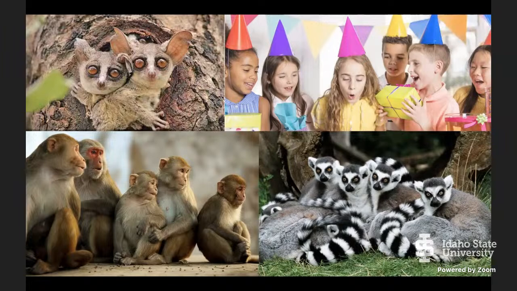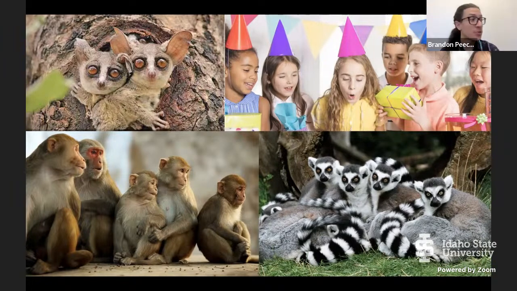I would guess it has something to do with child rearing. It seems like a lot of primates do that as either a community or just very intensively. Yeah, so a huge parental investment in offspring. Huge parental investment in offspring for all primates. That's a deeply inherited trait. What other things?